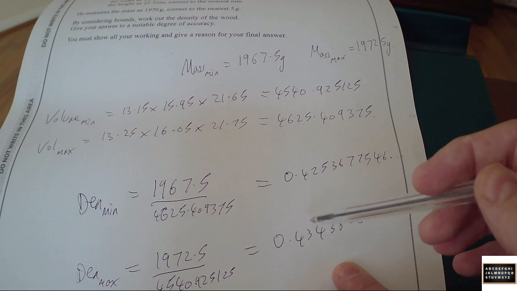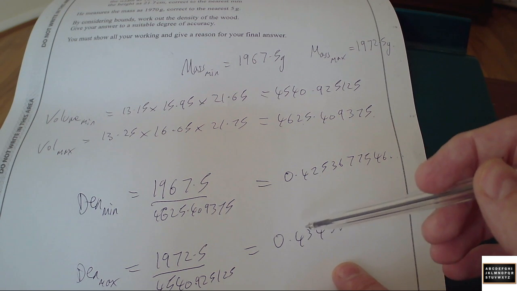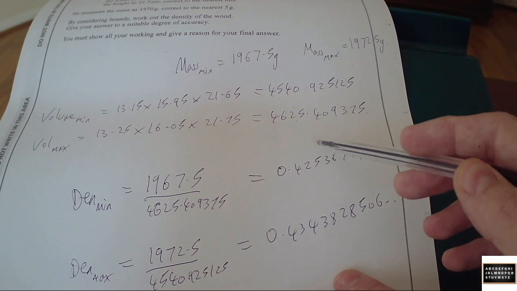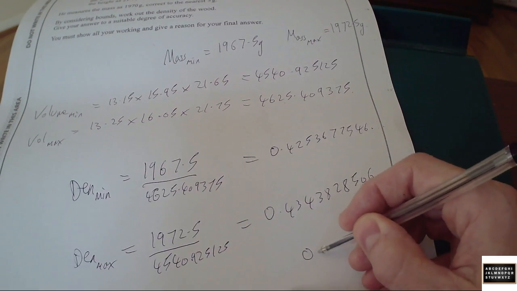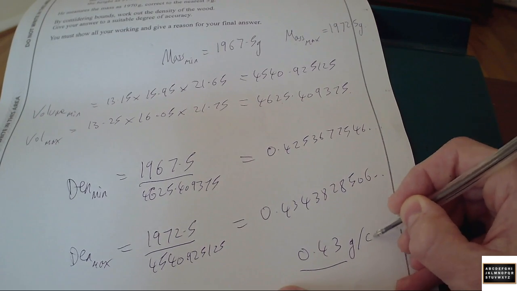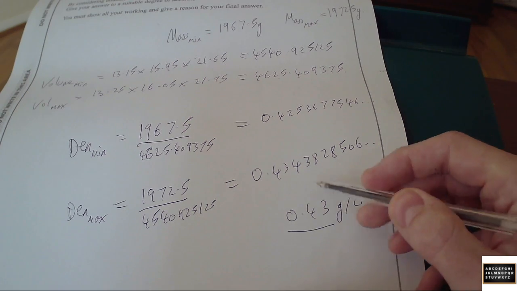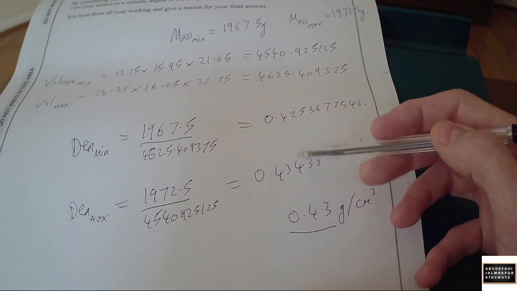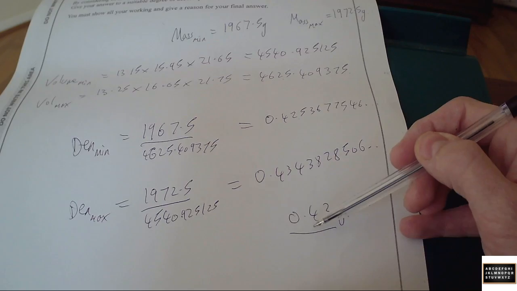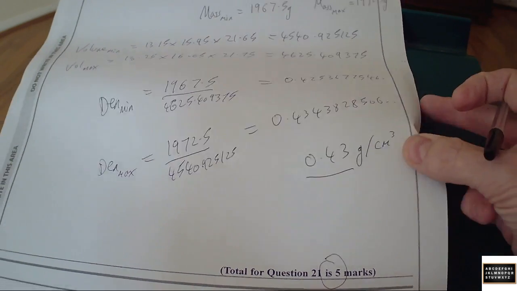This one rounds to 425, this one rounds to 434, so they're different. So to get them the same, you have to stop at the point where they're both the same. So they do agree that 0.43 grams per centimetre cubed is the density to two decimal places. So both of these answers do agree on that. So that is why this is a suitable degree of accuracy, and hopefully then you've guaranteed your 5 marks.